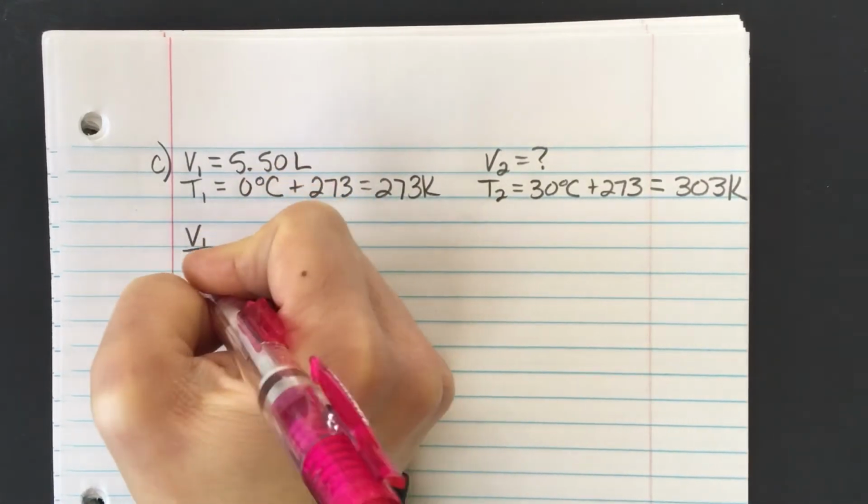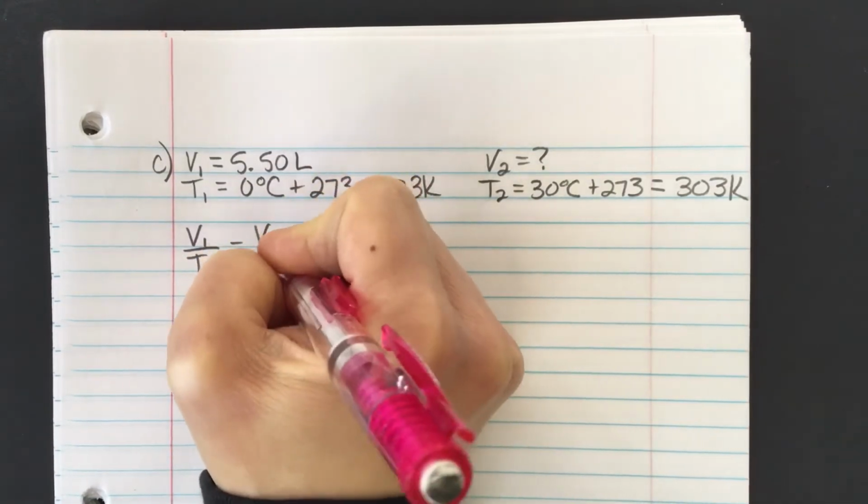Plug that into my equation. V1 over T1 equals V2 over T2.